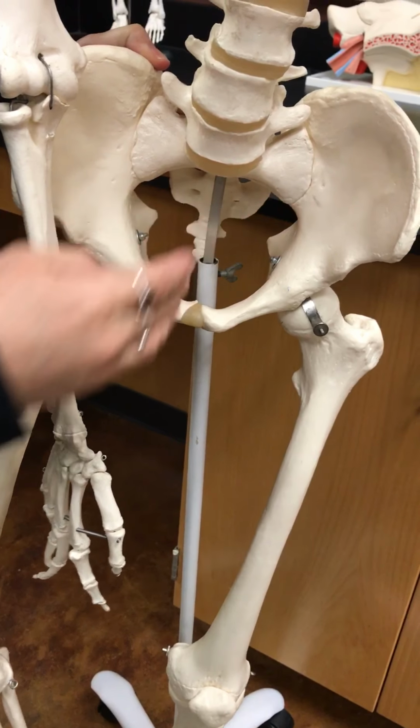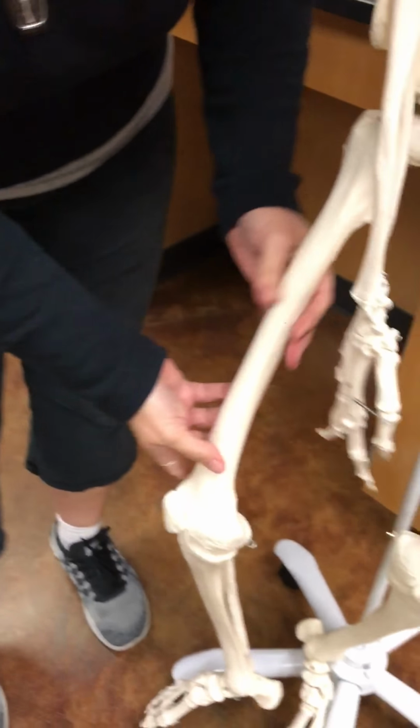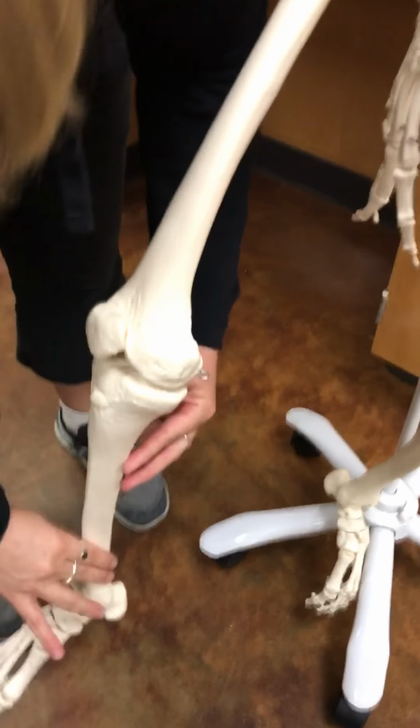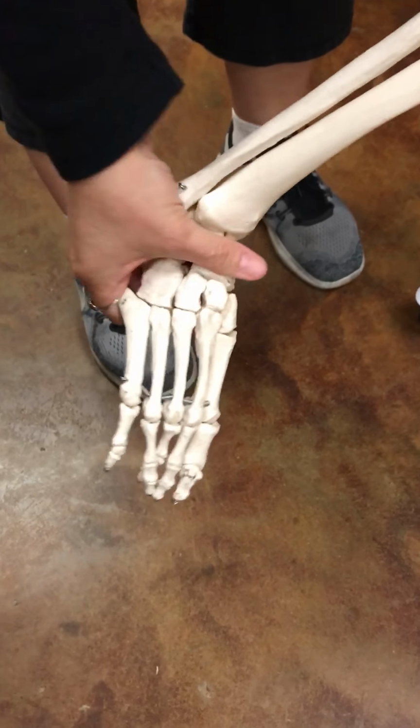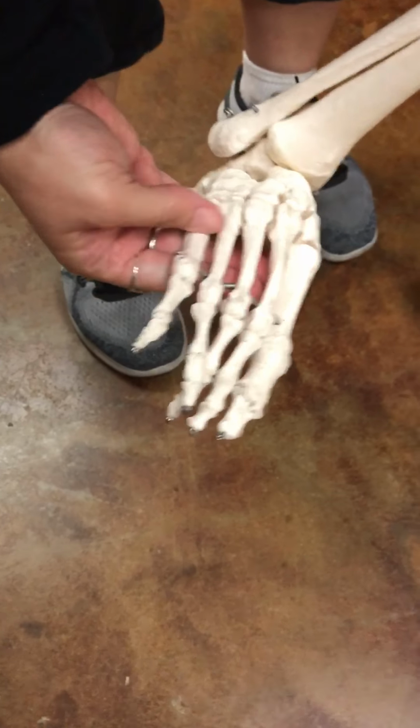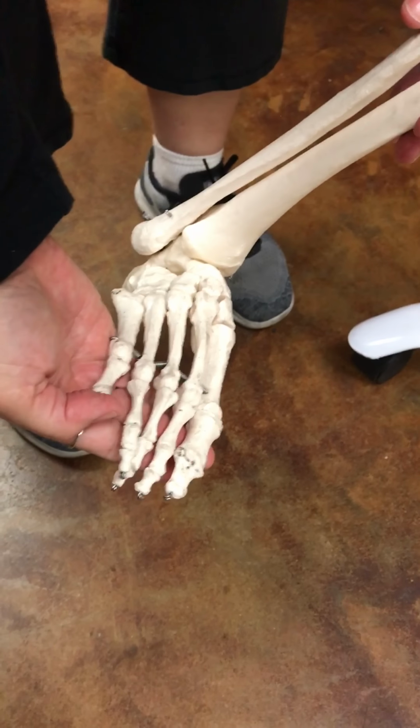And then the lower limbs. Okay, so this is the femur. This is the tibia. The smaller bone is the fibula. And then for the foot, you have the tarsals, the metatarsals, and the phalanges, just like your fingers.